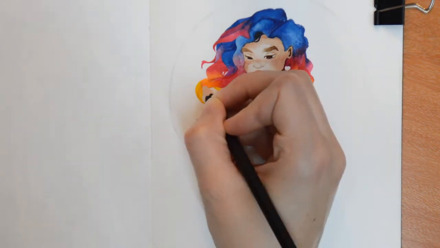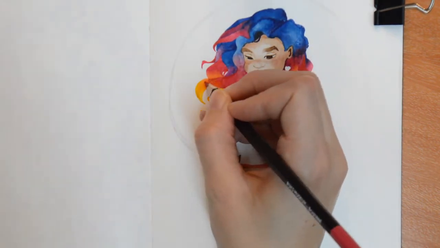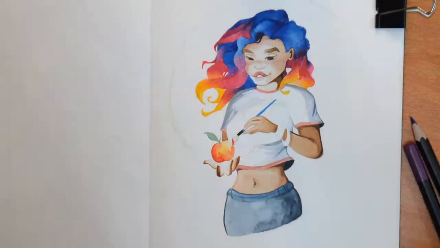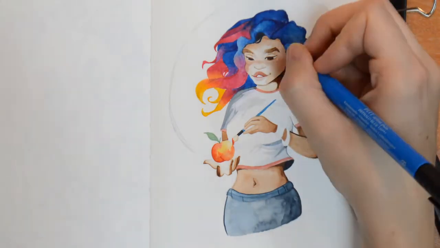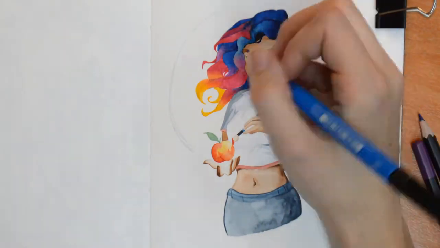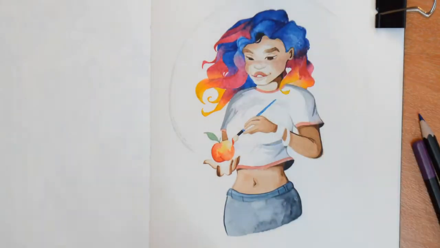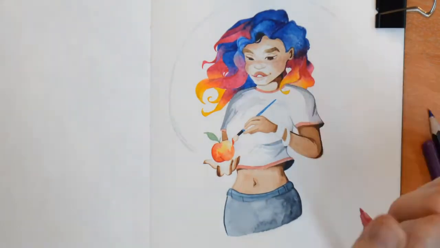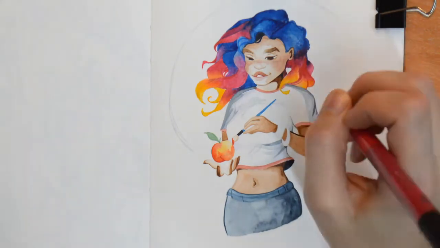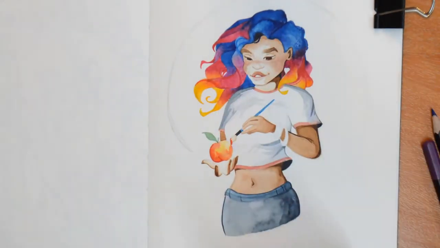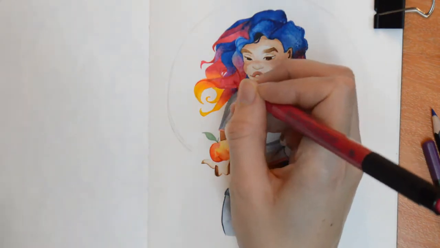I also used some Faber-Castell fine art pens. It's the Faber-Castell Pitt Artist Pen Brush, which are really, really good. It's India ink and waterproof.